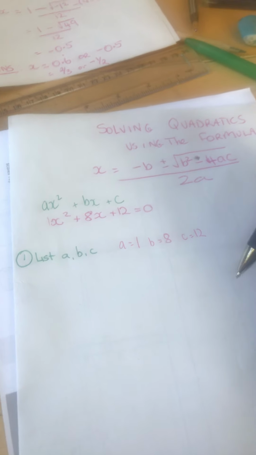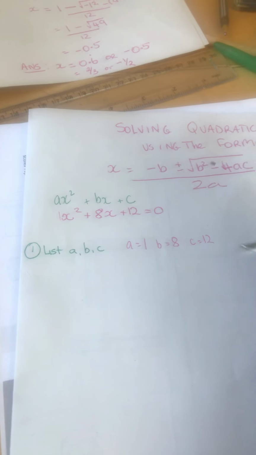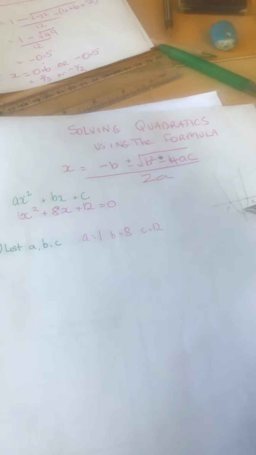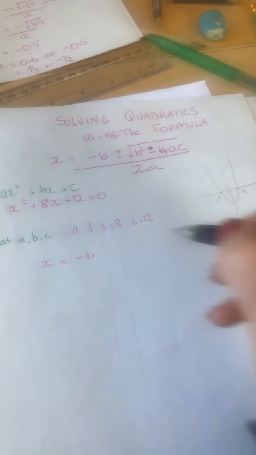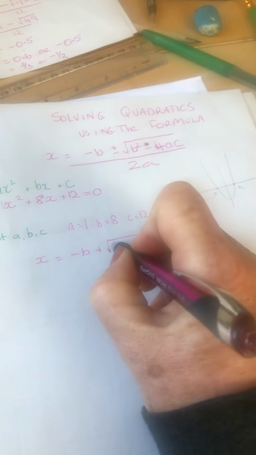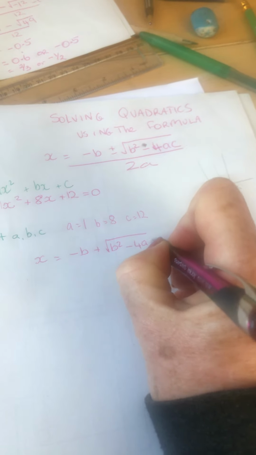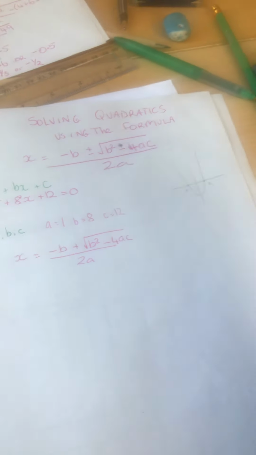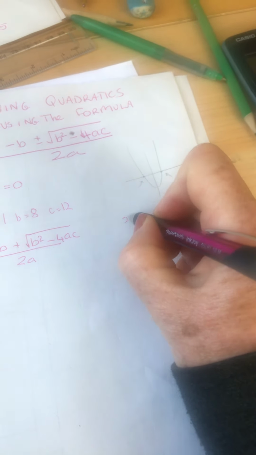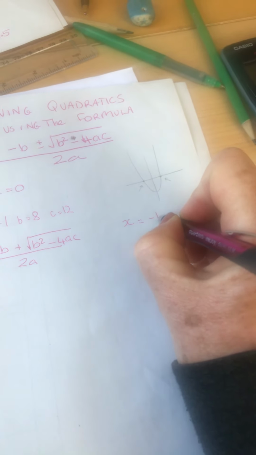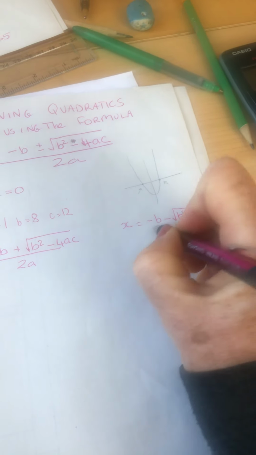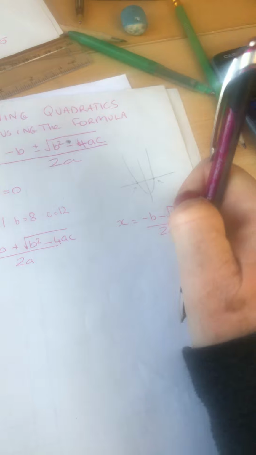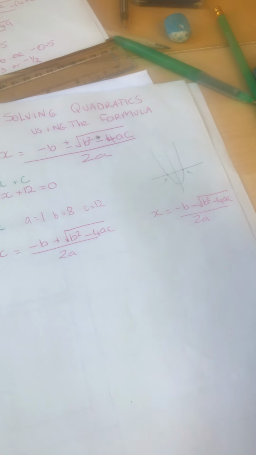So we've got our numbers. Now we simply substitute them into the formula. So x equals negative b. We'll do it first through with a plus the square root of b squared minus 4ac over 2a. And then we'll secondly do it with a minus. So x equals negative b minus the square root of b squared minus 4ac over 2a. So we do it twice and we'll have two separate answers.